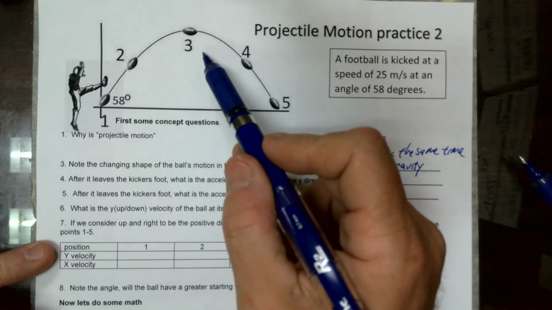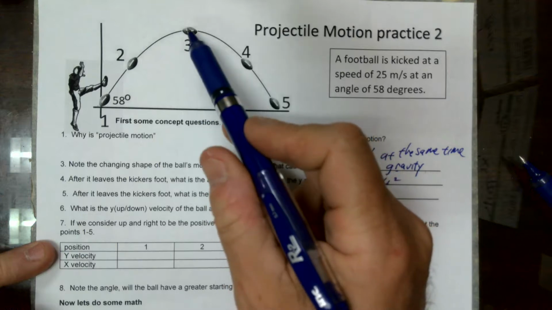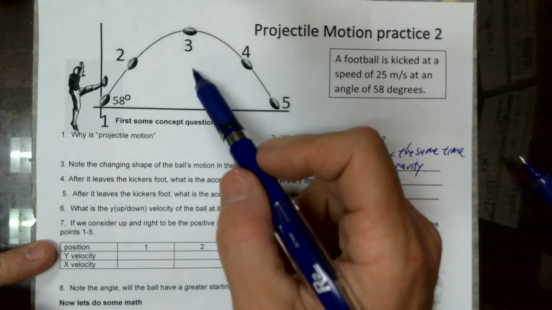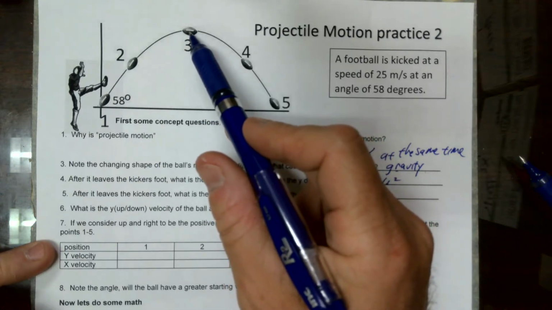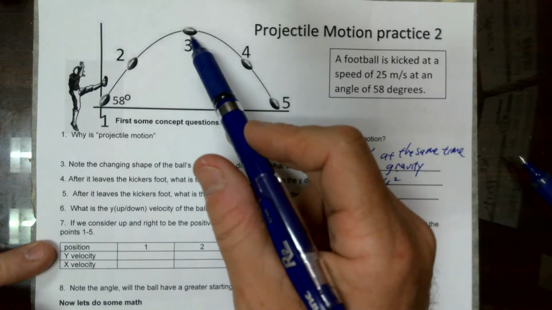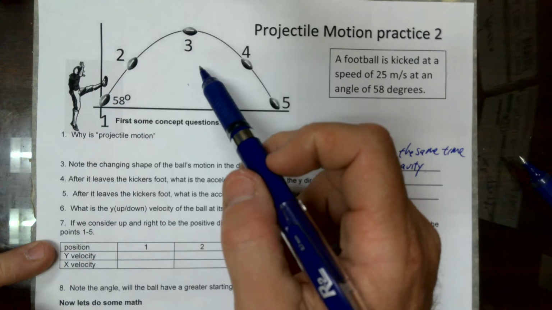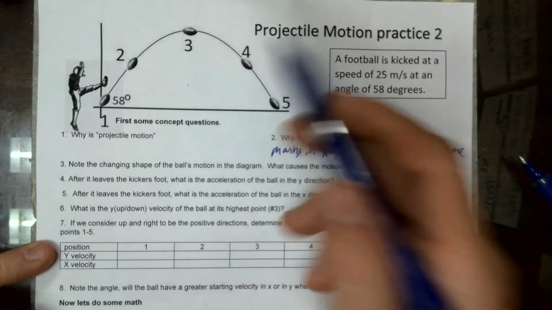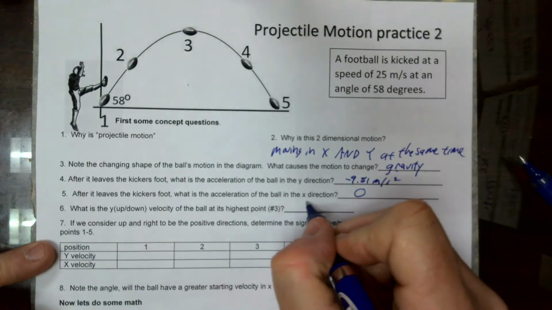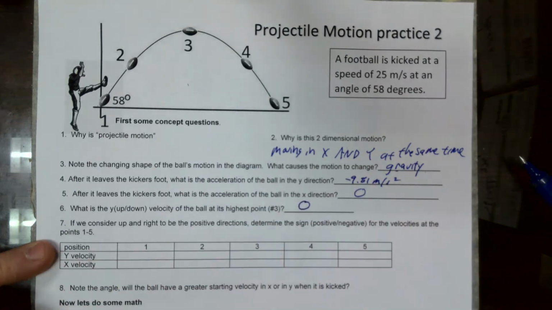You have to stop going up before you can start coming down, so at that one exact point in time where you change from going up to coming back down, you have to stop, which means your velocity at your highest point of a projectile is always zero. Your y velocity at the highest point is always zero.